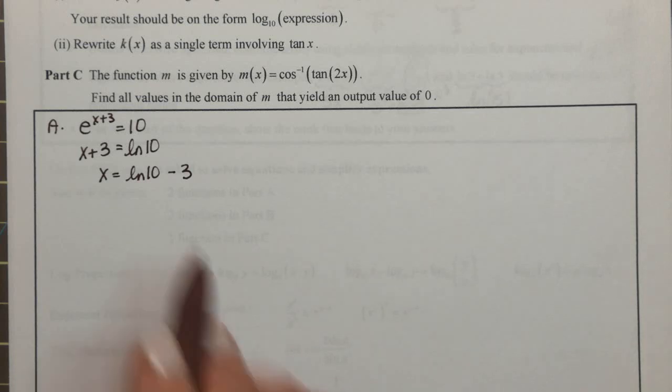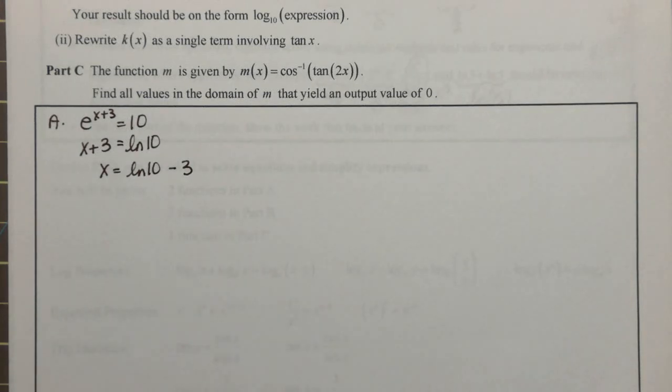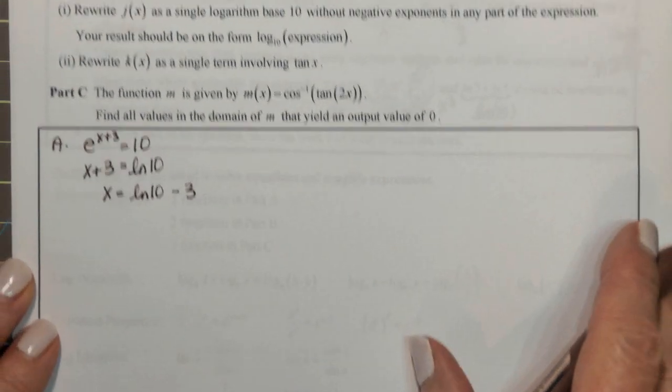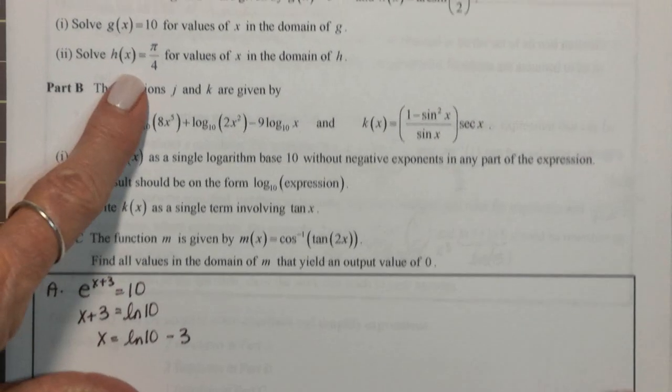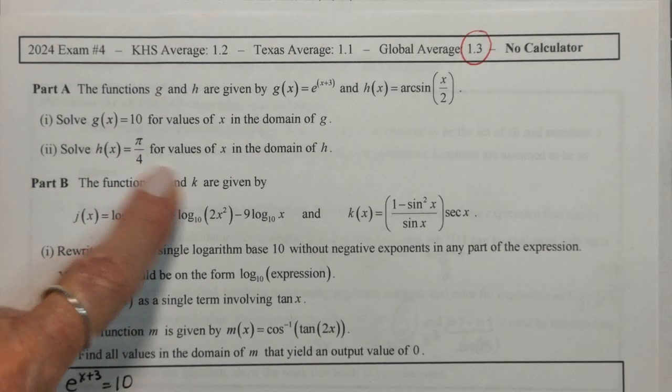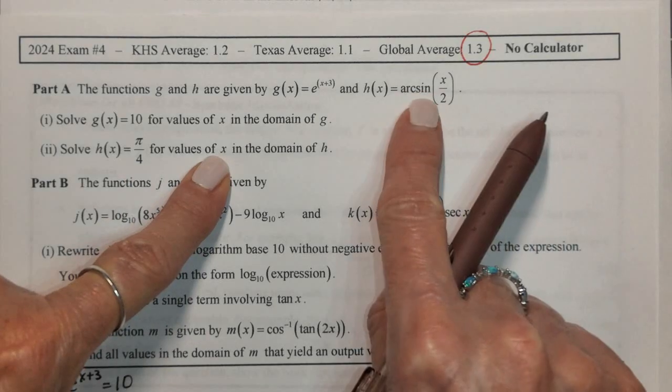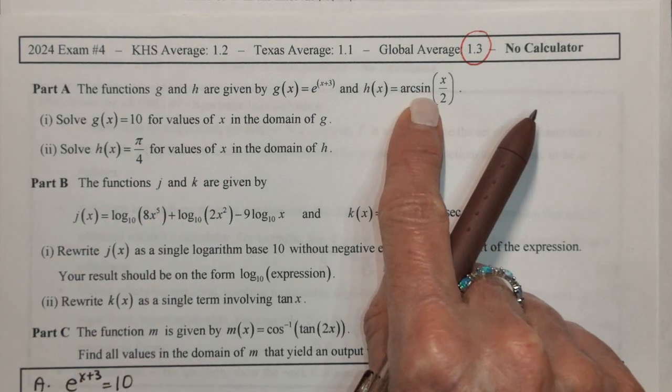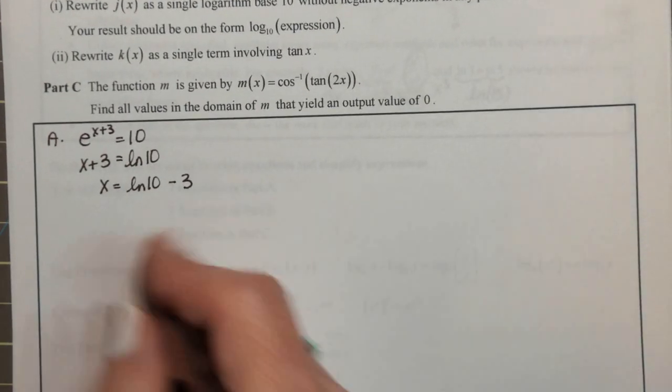We're done, because we cannot do anything with ln of 10. So we're done with that part. Part 2: set h equal to pi over 4 and solve for x.